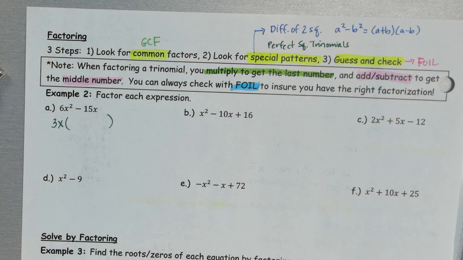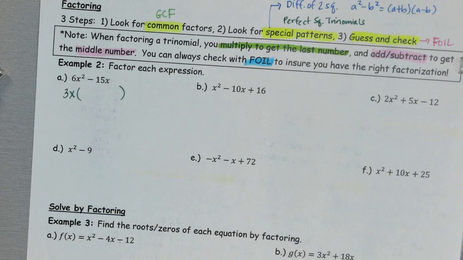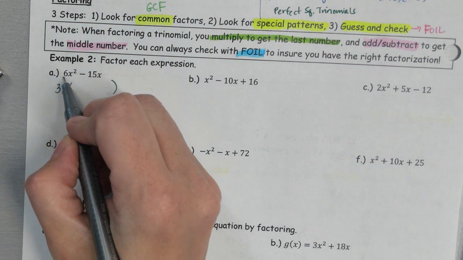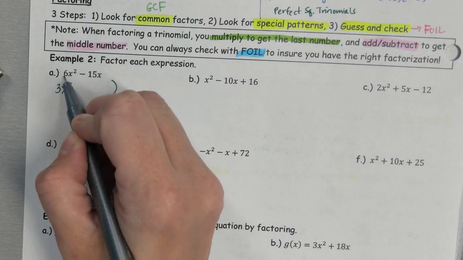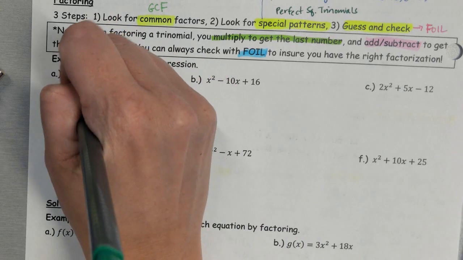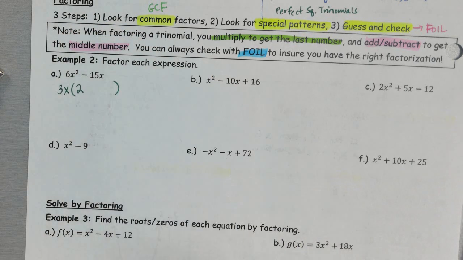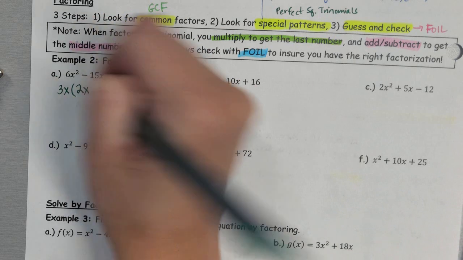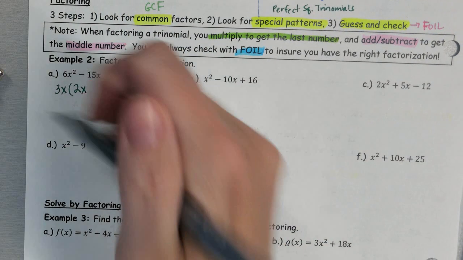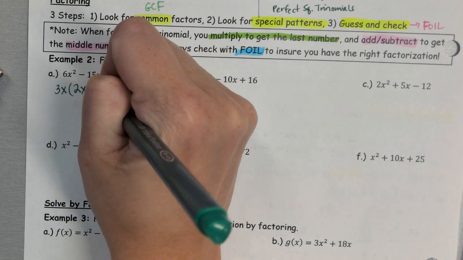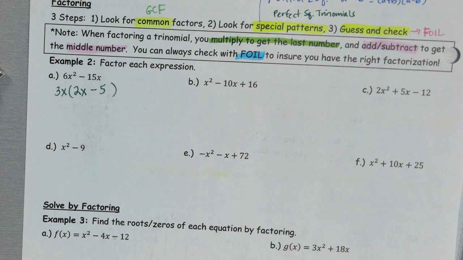When you're taking out the 3x, you are going to divide. So 6x squared divided by 3x, I do 6 divided by 3 to get 2. X squared divided by x is x. Negative 15 divided by 3 is negative 5. X divided by x is 1, so you can think of it as they cancel.